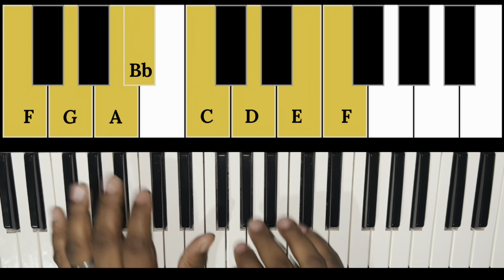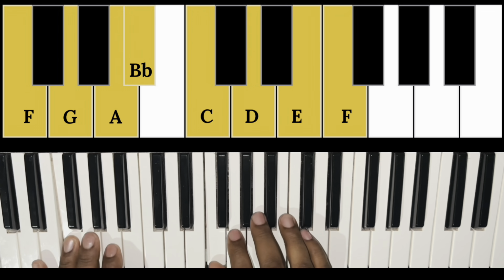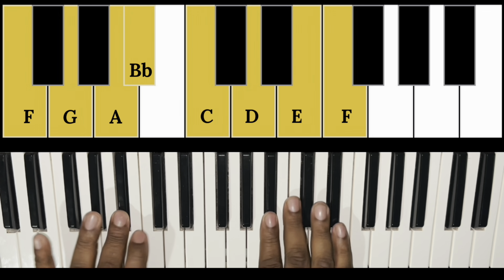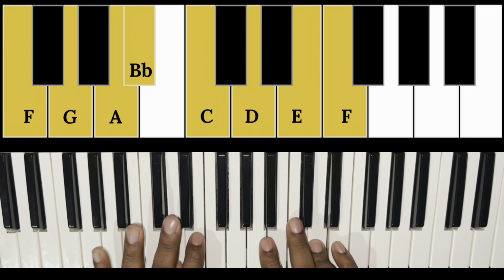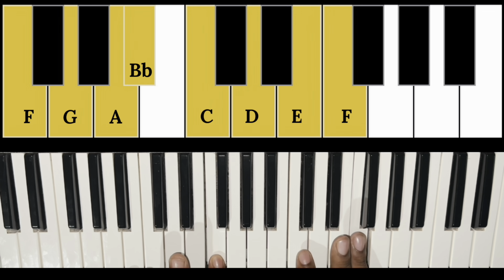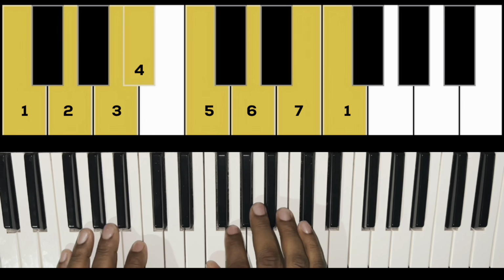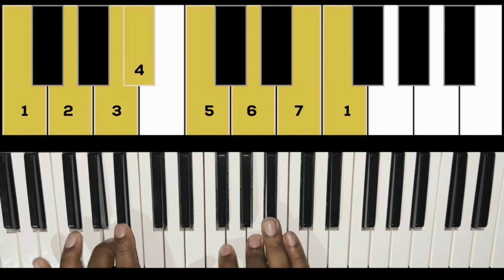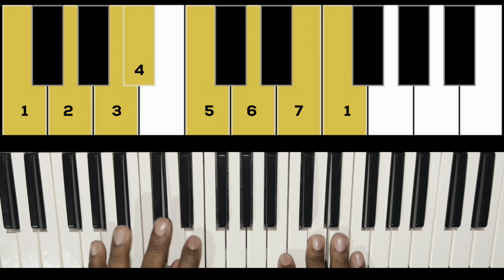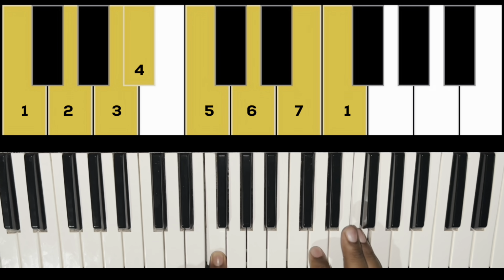All right, guys, we're in the key of F. Let's get it. That's F, G, A, B flat, C, D, E, and F. Of course, this is Numerical Melodies. Let's run through that with our numbers. That's 1, 2, 3, 4, 5, 6, 7, and 1.